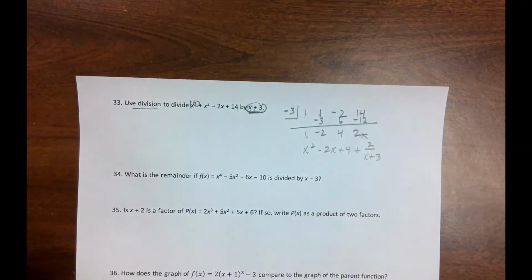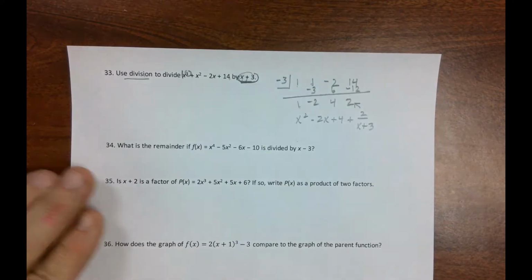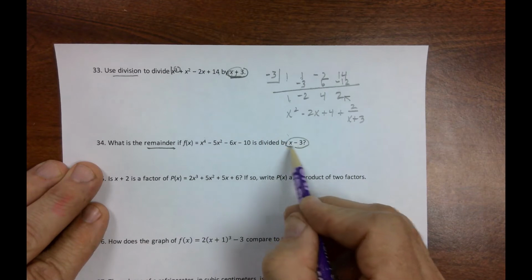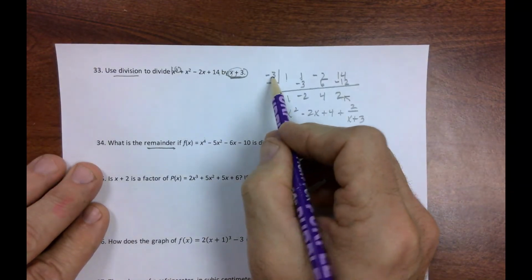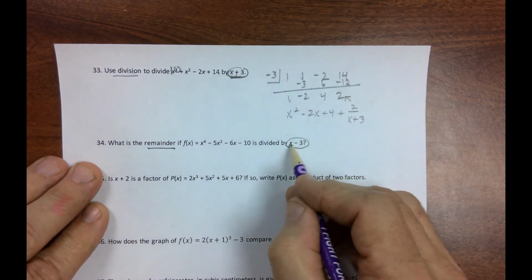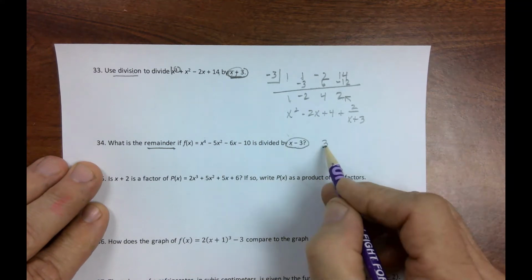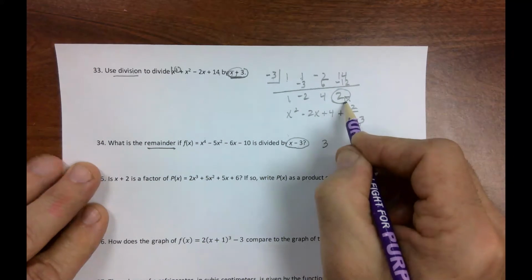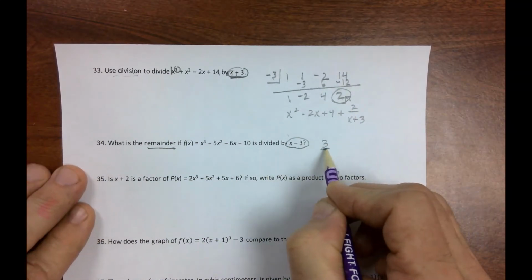And there's that one. Number 34, we're going to use the remainder theorem, which says we started out kind of like this, and we say, what causes this one to be 0? That would be a 3. Now, we could go through the whole process and just look for our final remainder, but the trick is, all you got to do is plug this in.